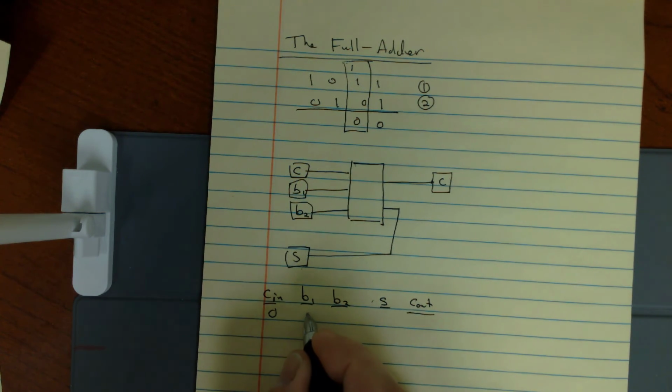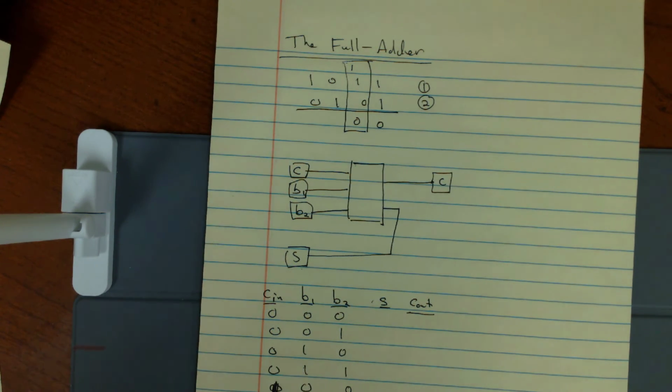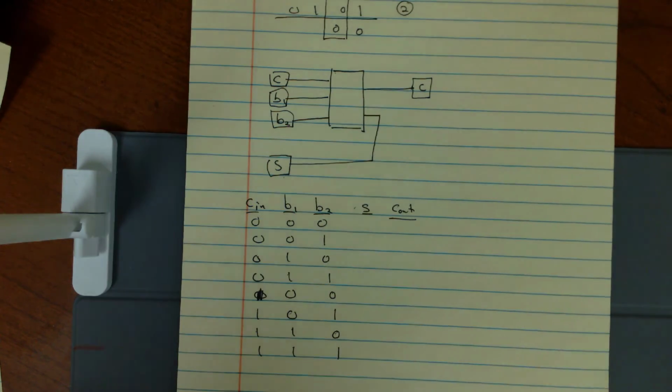And 0,0,0; 0,0,1; 0,1,0; 0,1,1; 1,0,0; 1,0,1; 1,1,0; 1,1,1. So these are our inputs, and our outputs.